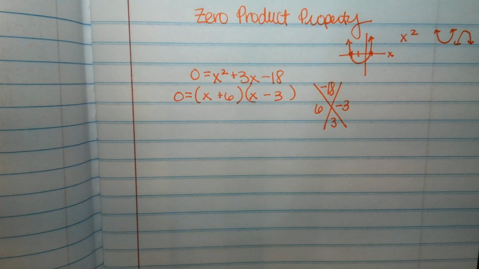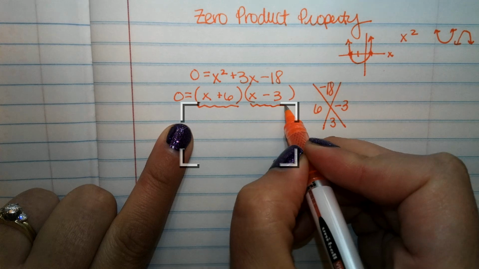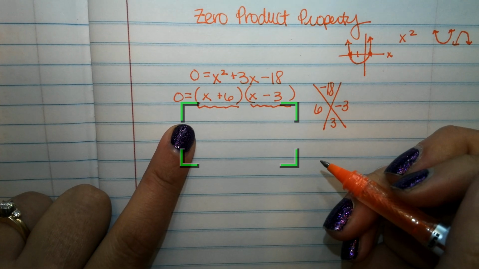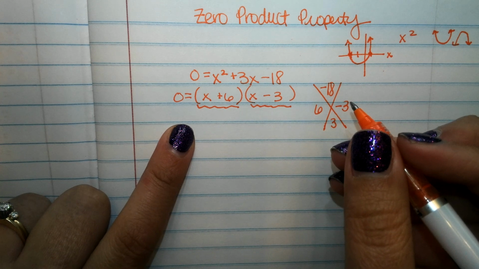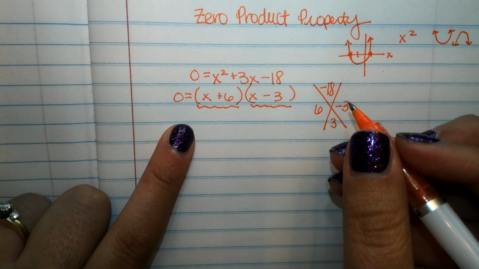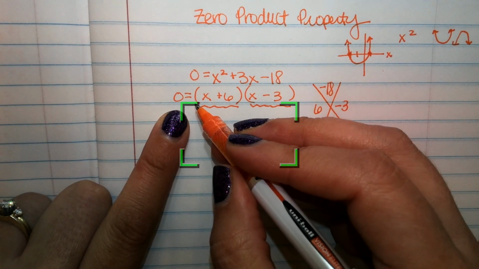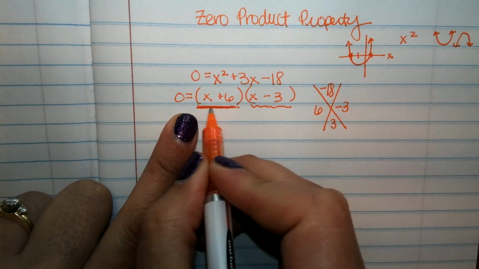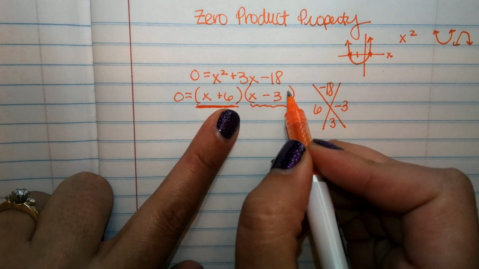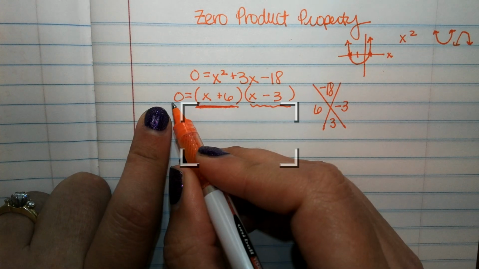Now, my zero product property tells me that if I am multiplying two things together, which is what we're doing here with our parentheses, one of them has to be 0 in order for us to equal 0, right? Because anything times 0 is 0. So if this x plus 6 is 0, it doesn't matter what this is. This could be a million, but if I take it times 0, I get 0.